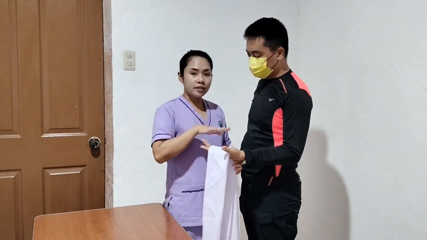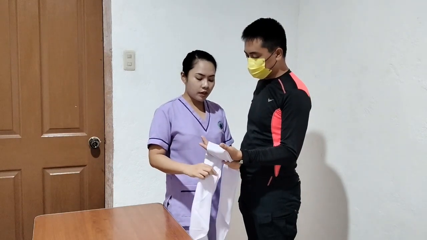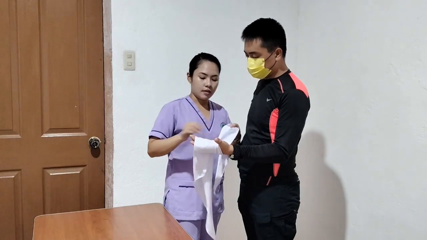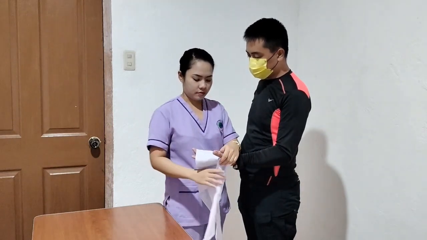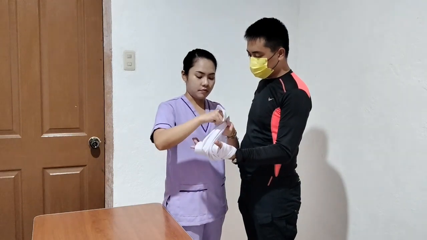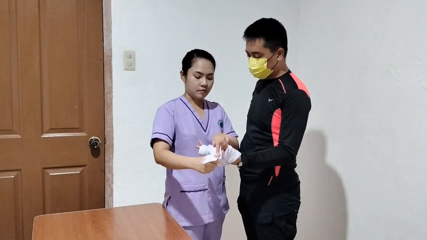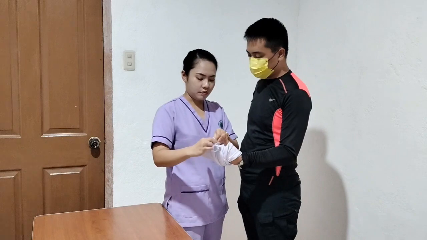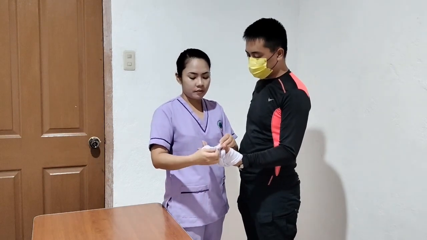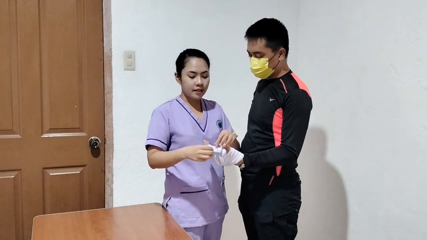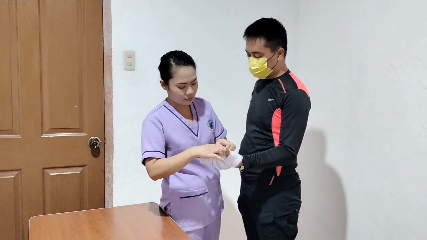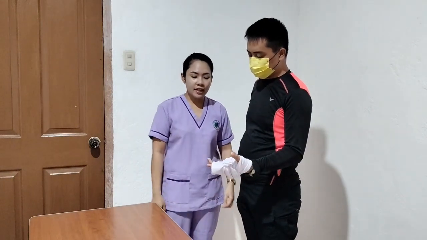So put the cravat on top of the injured area, cross it over under, and to secure it, just use the square knot method, and then tuck the ends in the hems. So that is the palm technique.